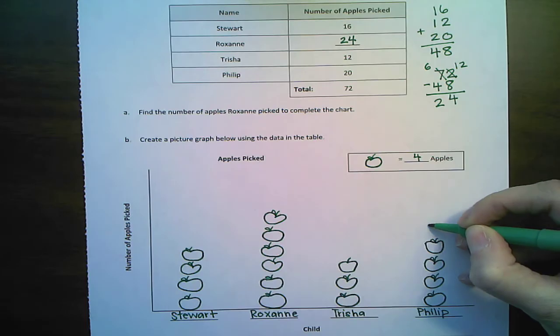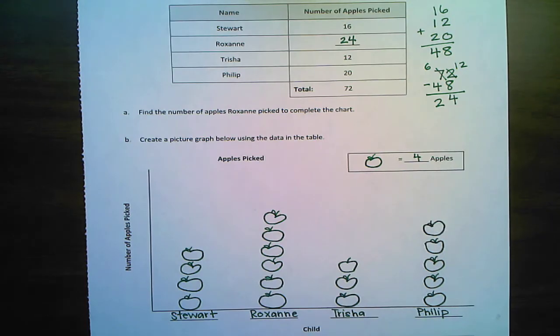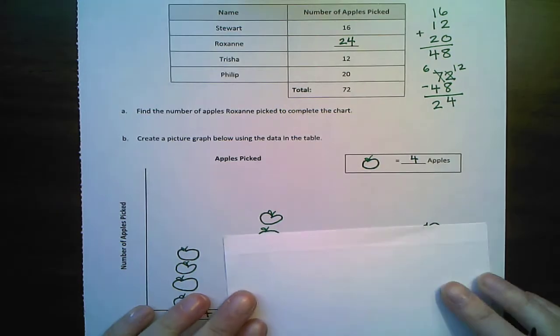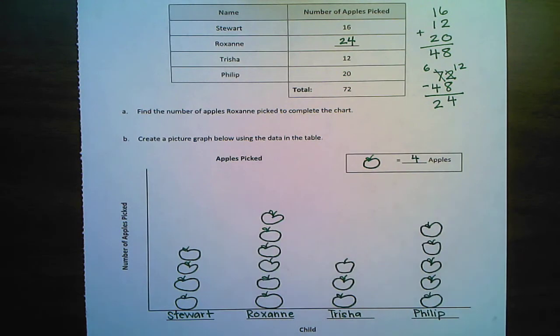4 and 5. There are my 5 apples. I'm a little bit high on this one. If you want to take a picture of this and send it to me, I would love to see how your picture graph looks compared to mine. Email me a picture. I would love to see it because mine is leaving something to be desired.